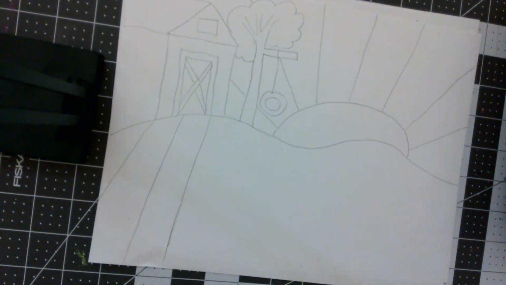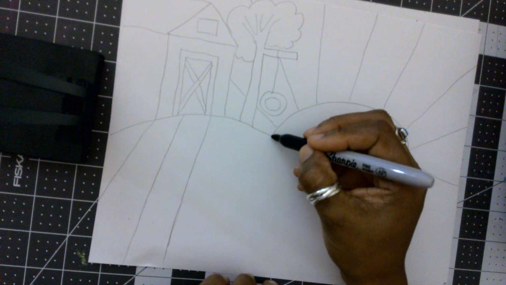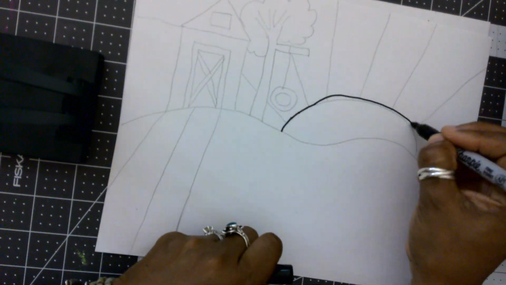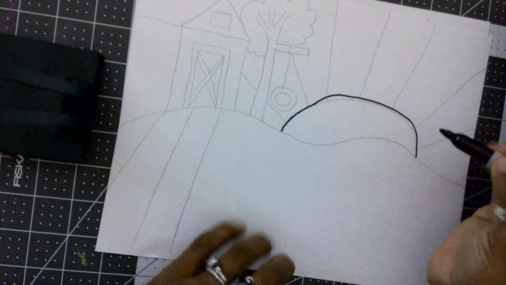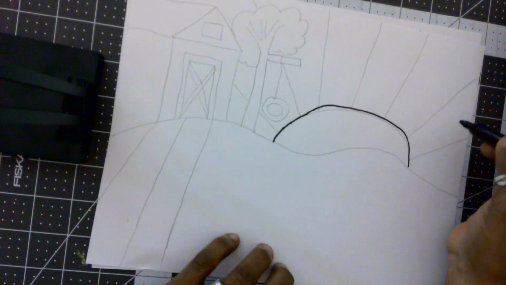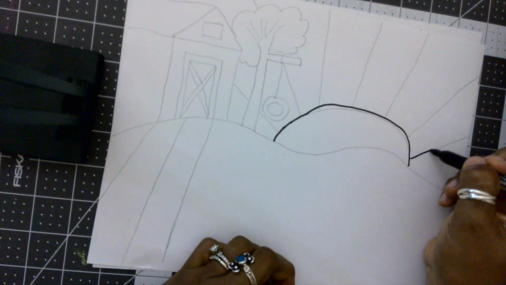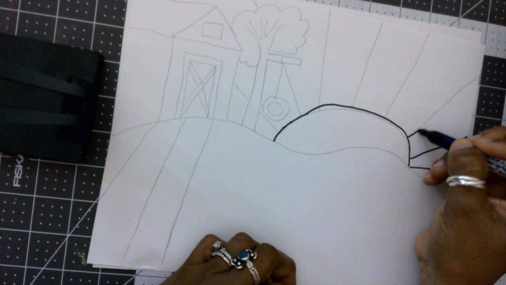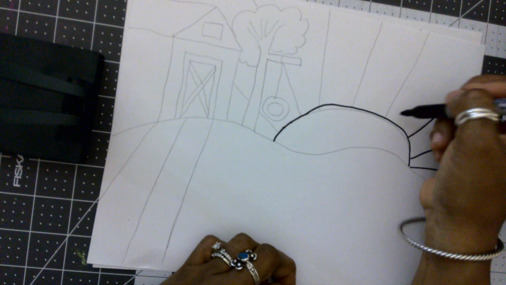I'm going to go ahead and do that now. Hopefully I have black. Make sure, because sometimes it'll look dark blue. So I'm going to start outlining my lines, and I'm going to come back to those lines. So start outlining all your lines. I'm going to add another one right here. All right.